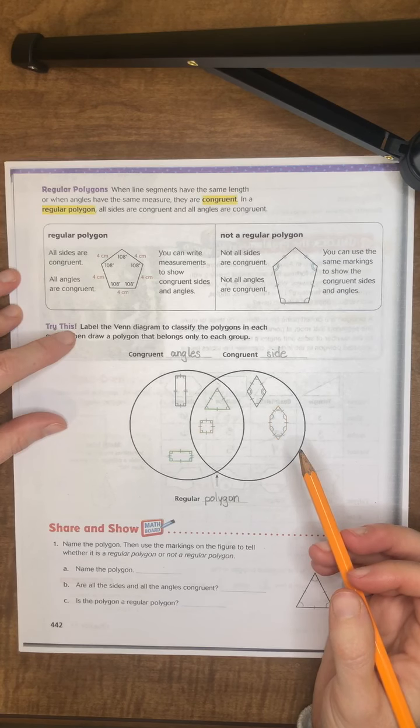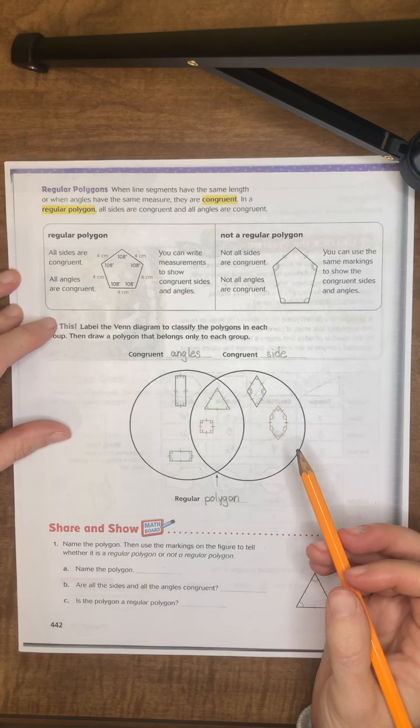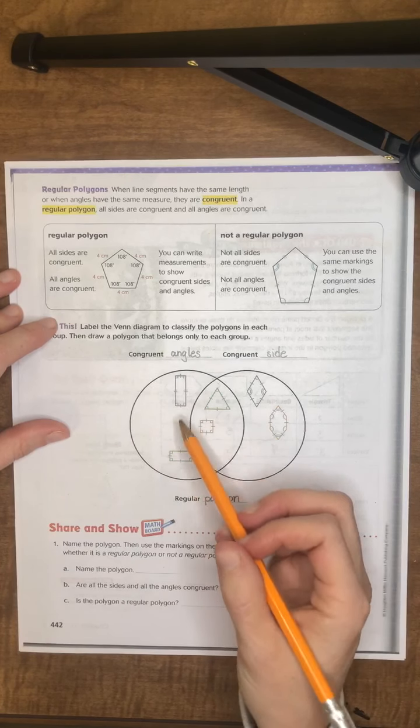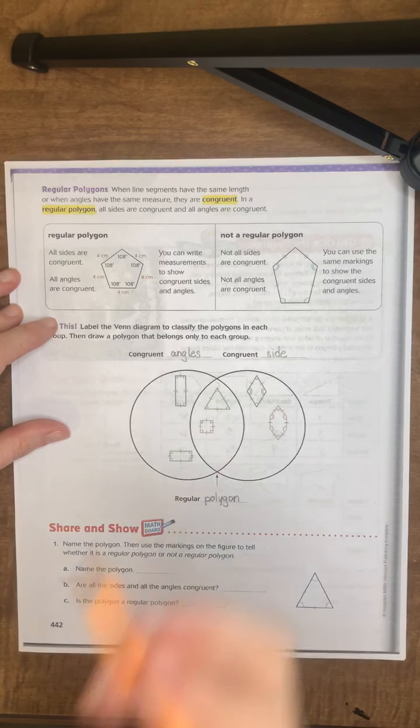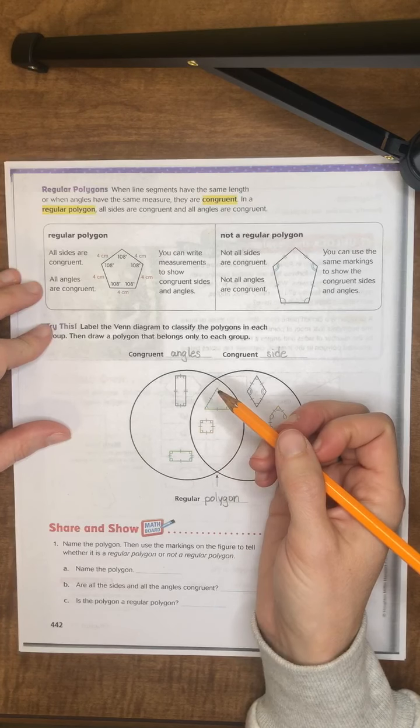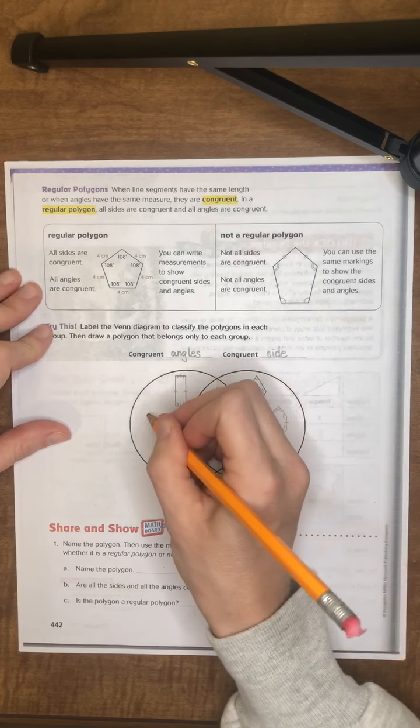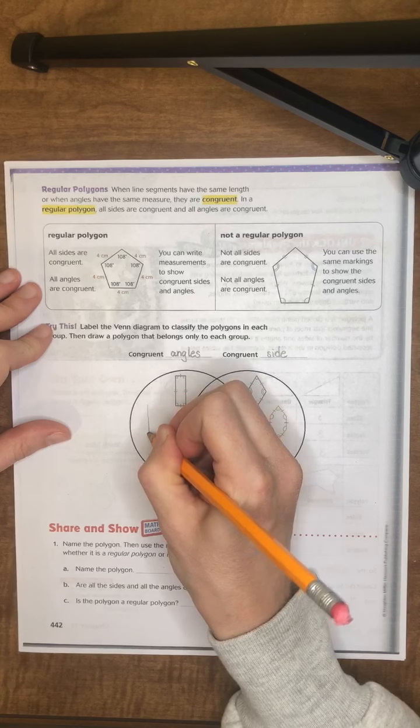So then they wanted you to draw a polygon that belongs only to each group. So that means that you can choose to do a similar one. Honestly, they picked the easiest ones with congruent angles. So you could just do another rectangle.